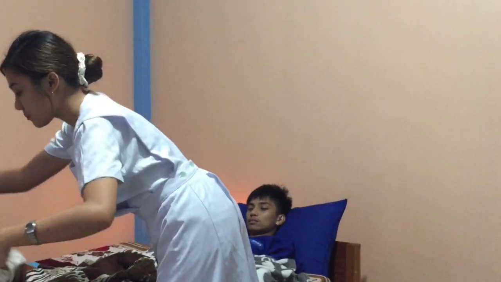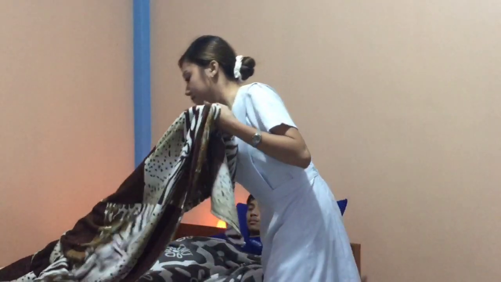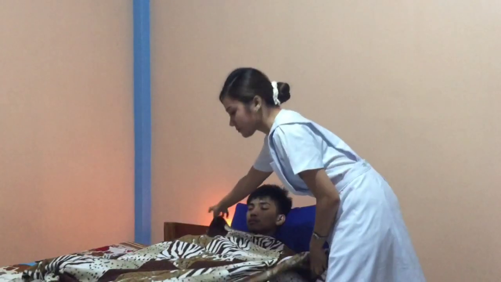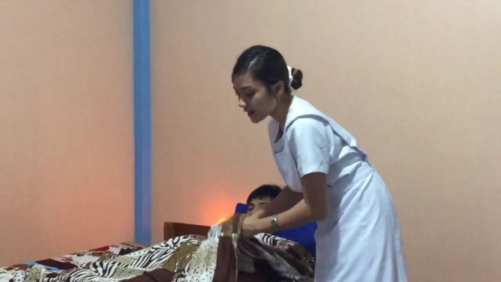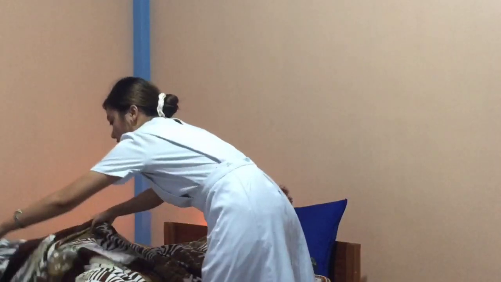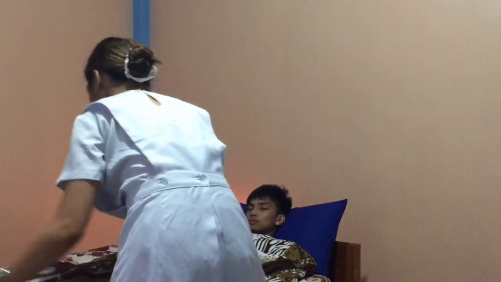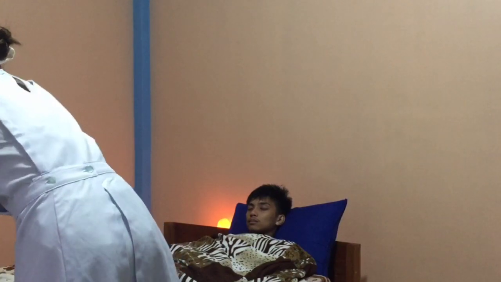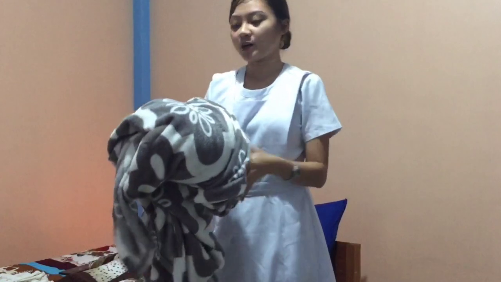Make sure that the client's body is covered well for his privacy. Starting from the client's shoulder, put it. But if your client is conscious, you can ask him to grab the top part. Since this is to be changed, I'm going to put this in the hamper.